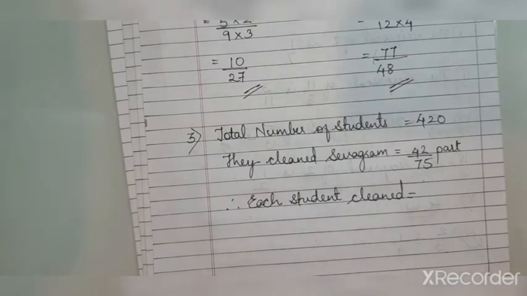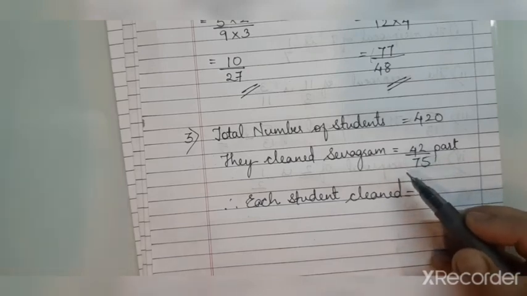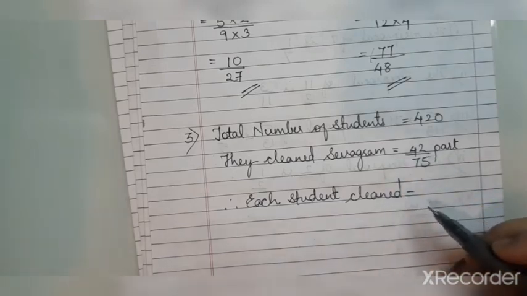When we have to find for one, always remember we have to divide. And if it is given for one and we have to find for many, then we have to multiply. This concept you can keep in your mind. So here now for many students it is given. It is given for 420 students. They have cleaned this much part, 42 upon 75 part. We have to find for one student. So we will divide.